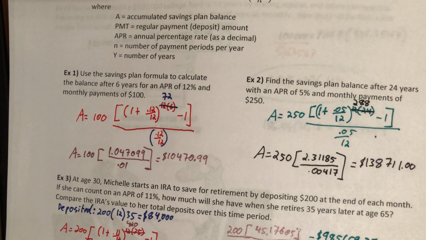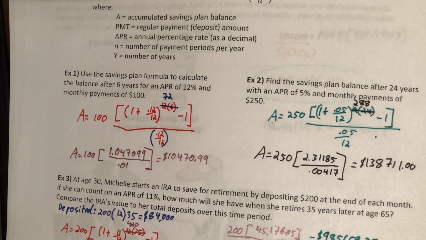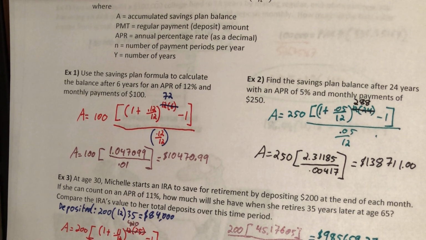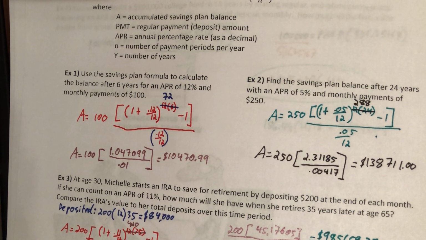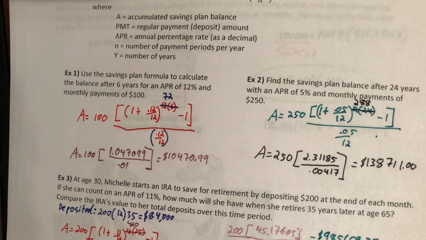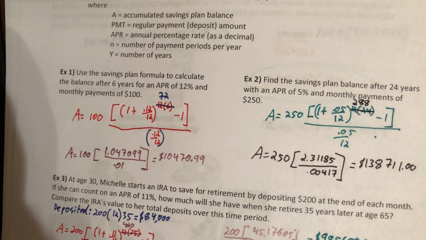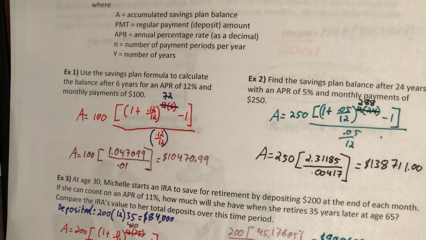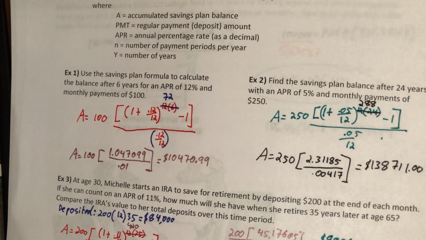So the 0.12 divided by 12 in the denominator, if you're going to plug it all into the calculator at one time, you have to put everything in parentheses and make sure the parentheses are in the correct spot. I would recommend just the numerator first and then just the denominator. That's probably the easier way, but you can try it, but be very, very careful.